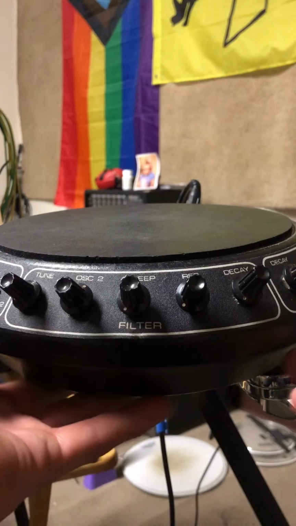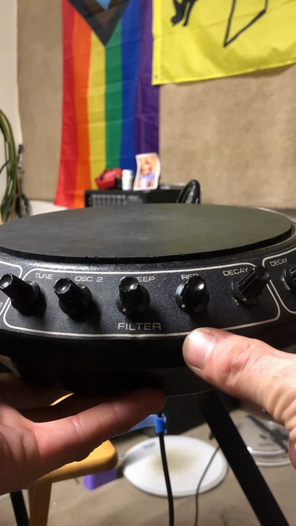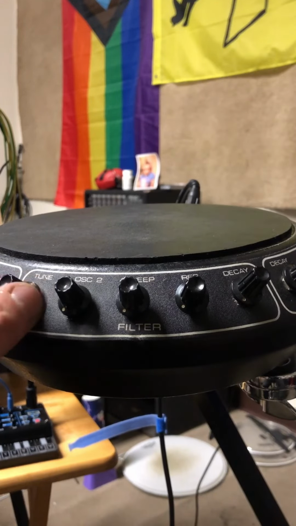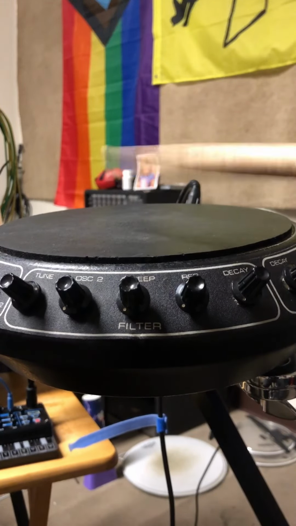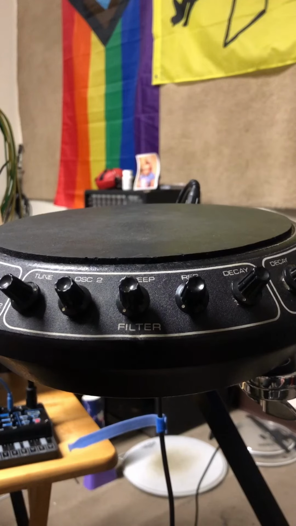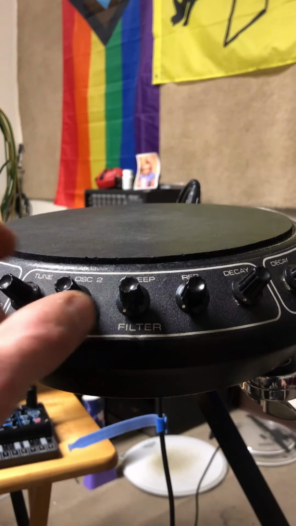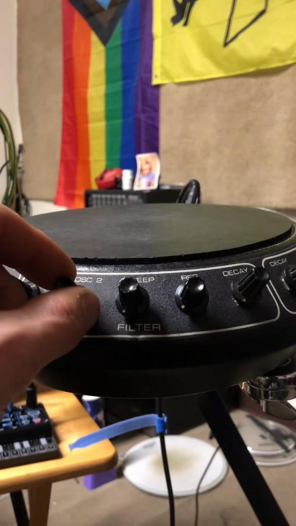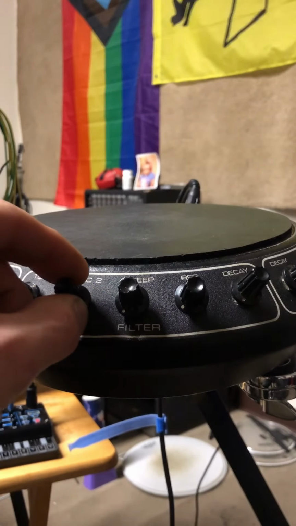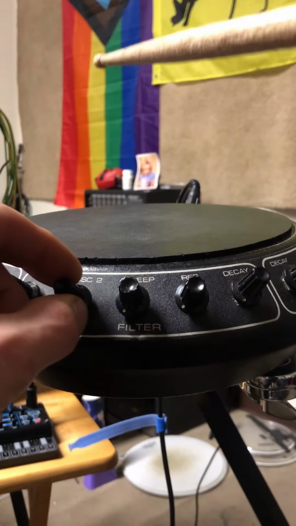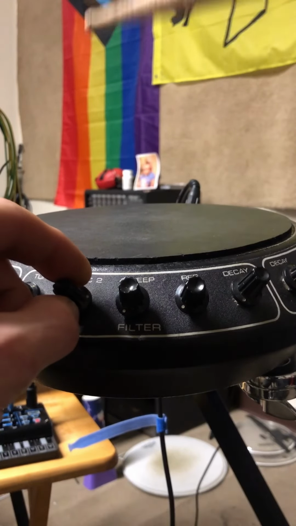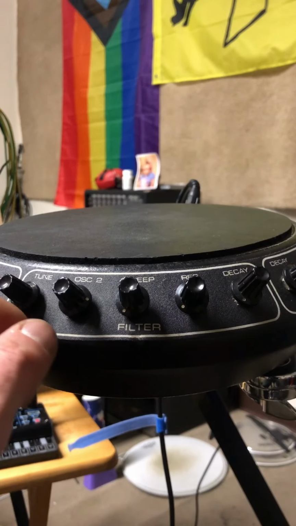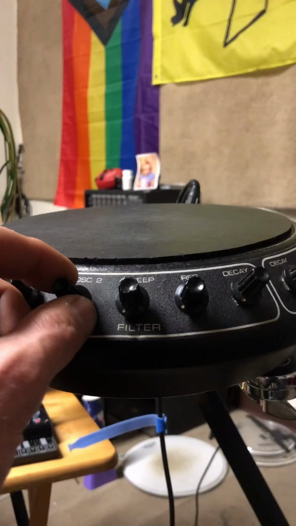I'm going to switch it from LFO mode to oscillator 2 mode. So we have them tuned together right now, and we'll turn our cutoff down, and we'll start to increase the amount that oscillator 2 is going to be affecting the cutoff.